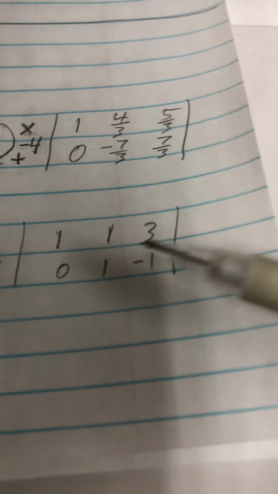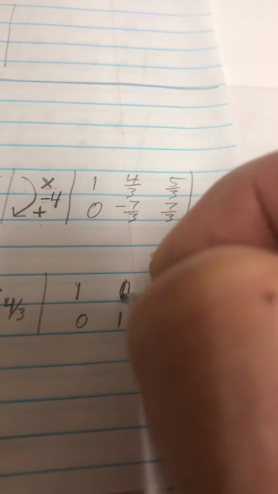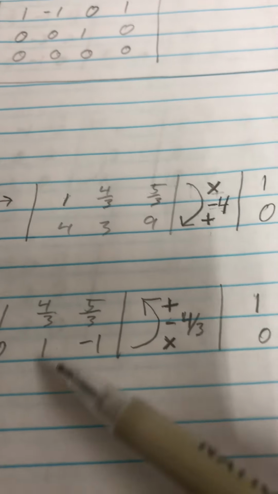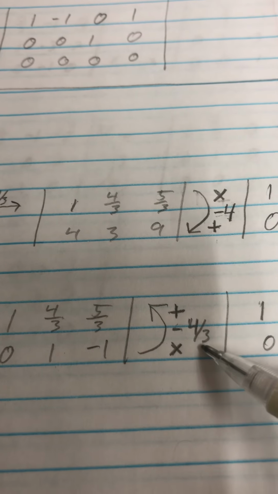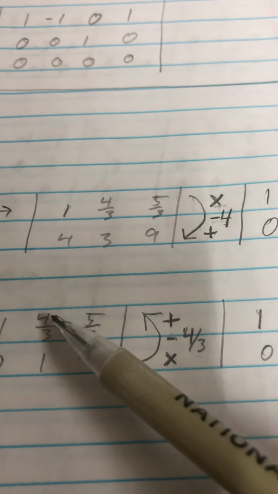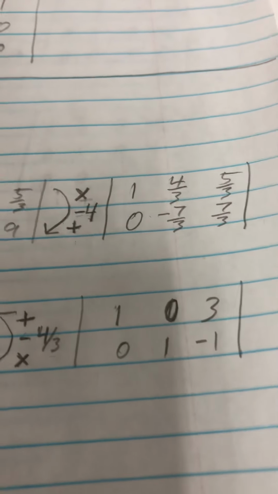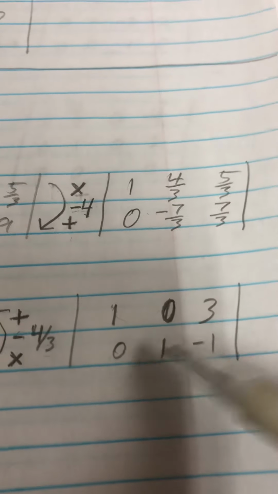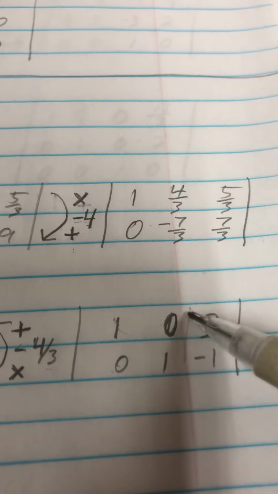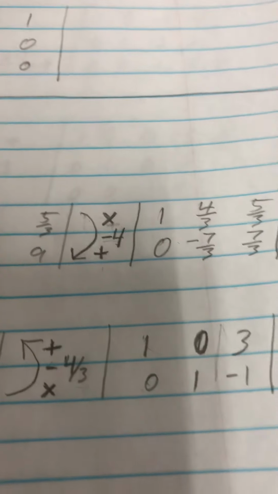Okay, and so that would be your final, I'm sorry, that should be a 0 there. There we go. Okay, yeah, because 1 times -4/3 is -4/3, and -4/3 plus 4/3 gives me a 0. Okay, so I got my 1, 0, 0, 1, and then this is my A and my B down here. So that one's good.